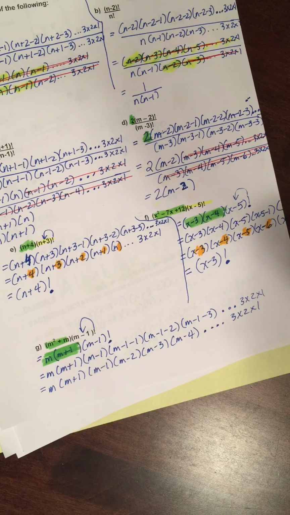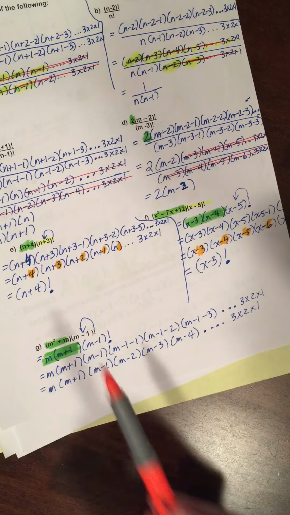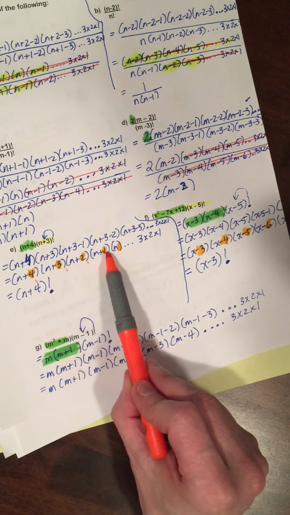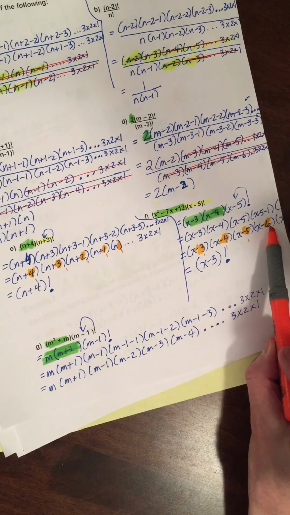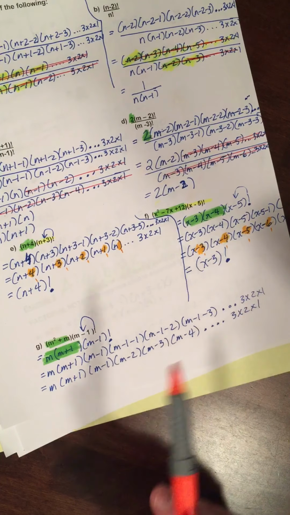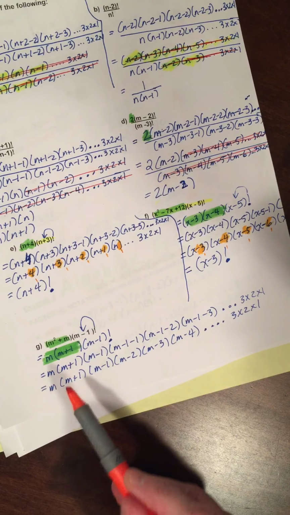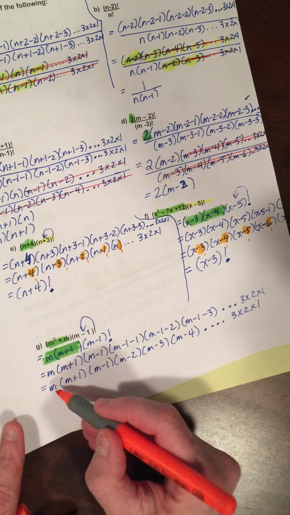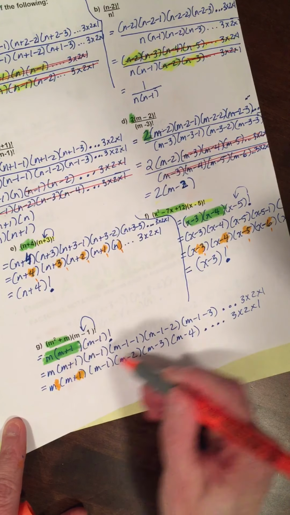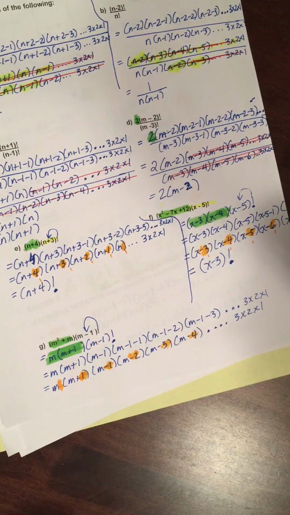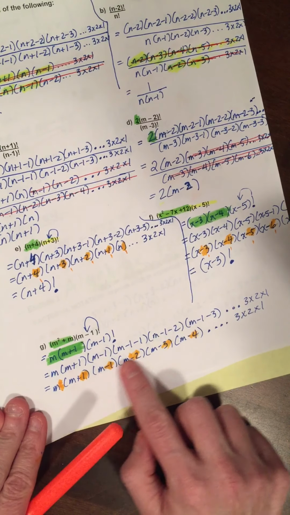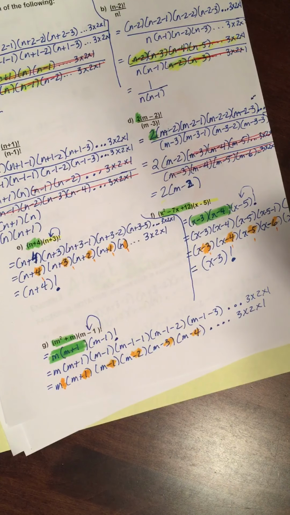Okay, now when I look at this particular answer, it doesn't look as neat and tidy as my previous ones. This doesn't look like that. It's going 0, 1, -1, -2, -3, -4. This part looks great, but this is messing me up.